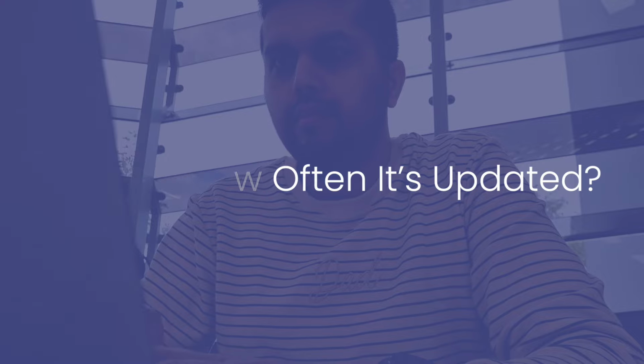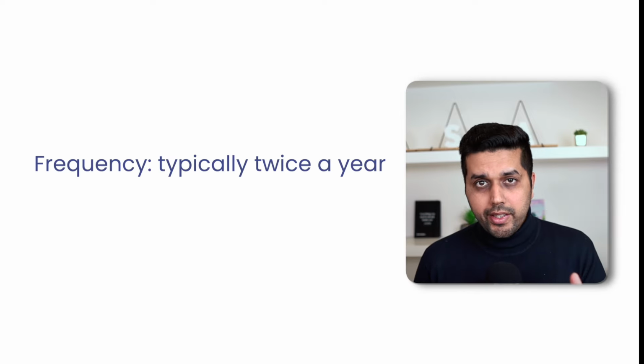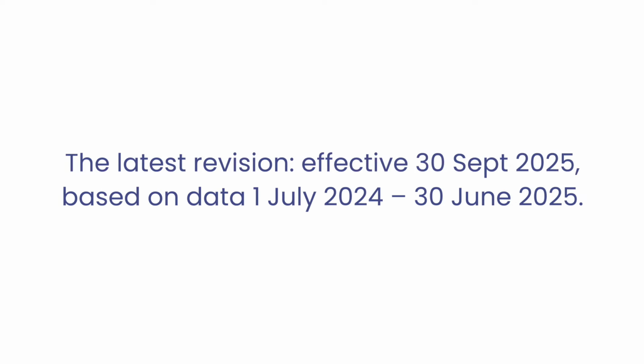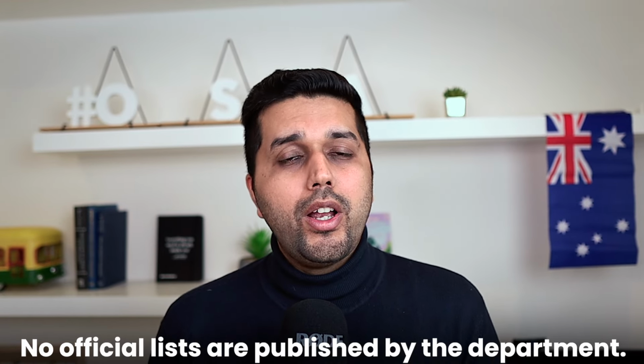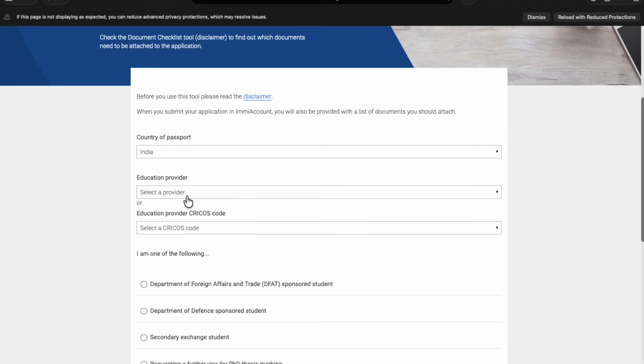Now, you might ask when and how often these evidence levels get updated. Typically it happens at least twice a year, in March and in September. So the latest revision came in September 2025, which is based on data from the 1st of July 2024 to the 30th of June 2025, basically the previous financial year. Officially, there are no lists provided by the department regarding countries or education providers, but you can work it out by using the Department of Home Affairs document checklist tool, which you can check yourself by going to the Department of Home Affairs website. And here you can select the country of your passport.